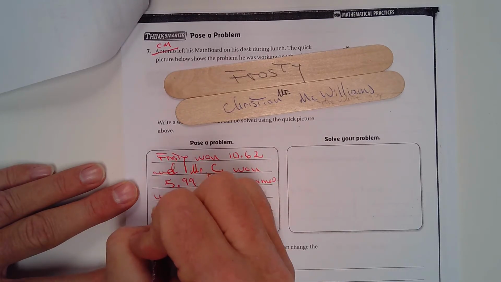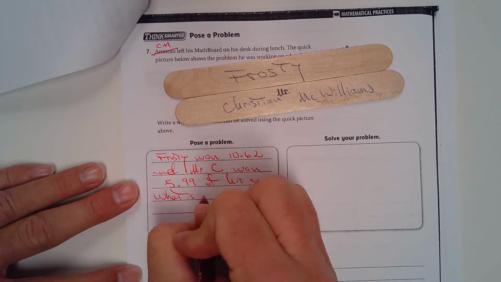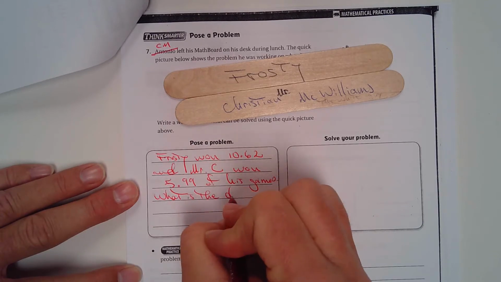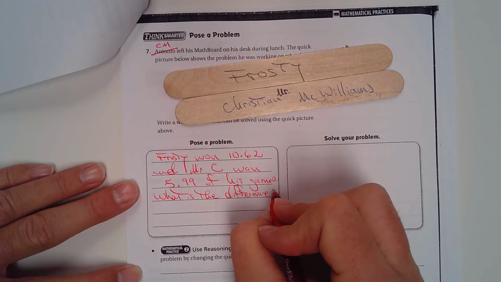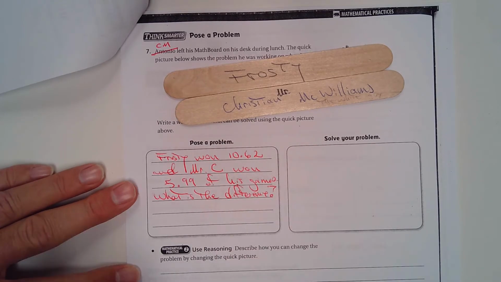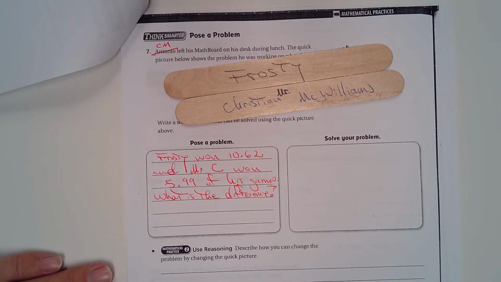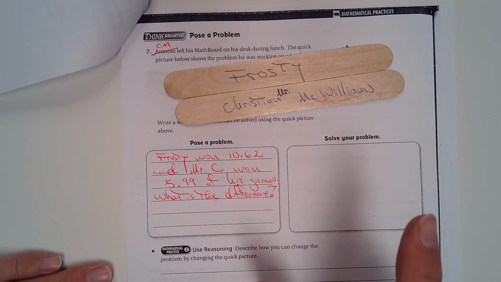What is the difference? Question mark. All right. So what is the difference between how many games Frosty won and how many games Mr. C won? All right. Yeah, that'll work.